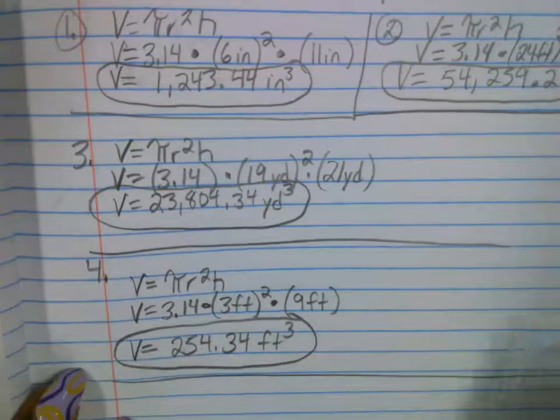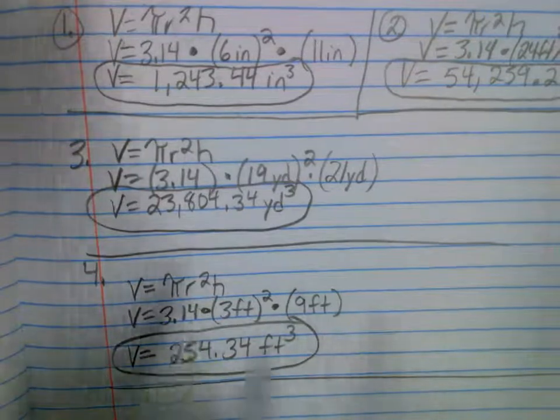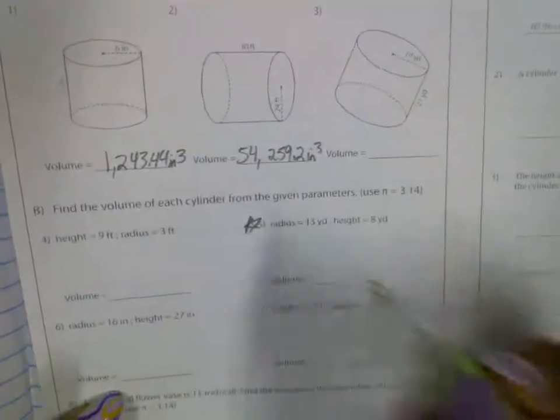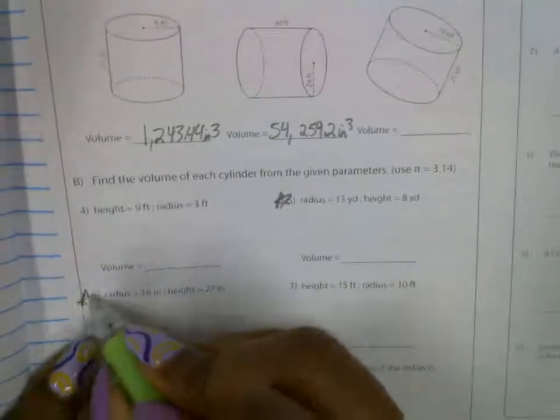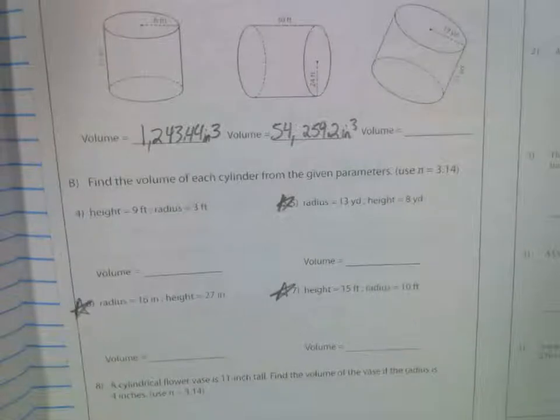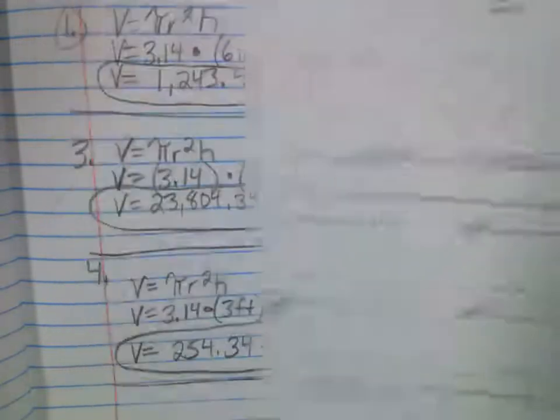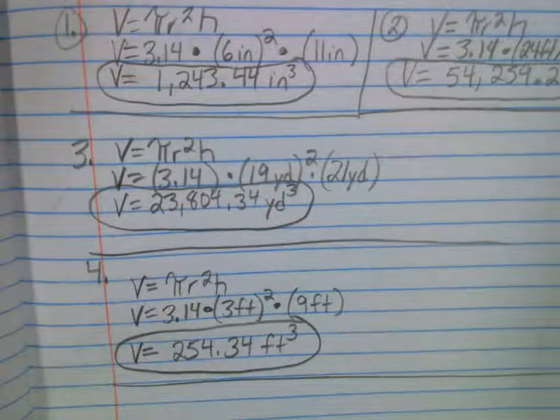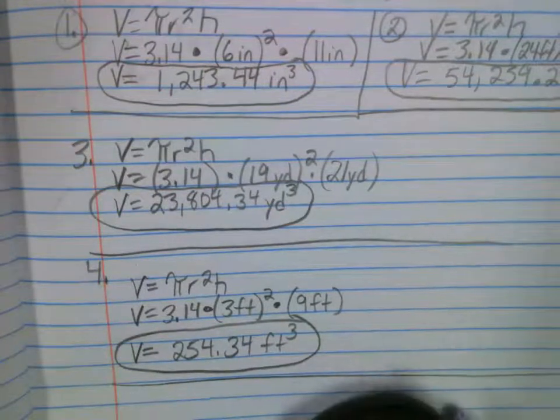All right. So I need you to do, on this paper, number 5, 6, and 7. I'm only going to give you a couple minutes because you know we got other stuff that we need to do. So please do these in your notebook. Do that now. I'm going to pause the video, okay?